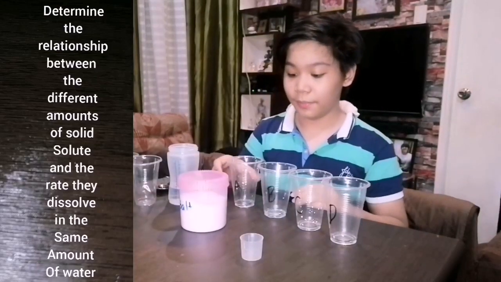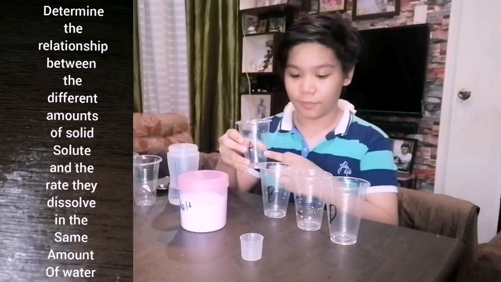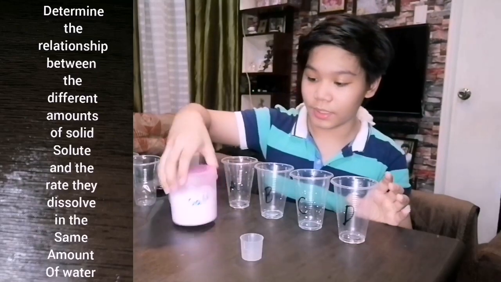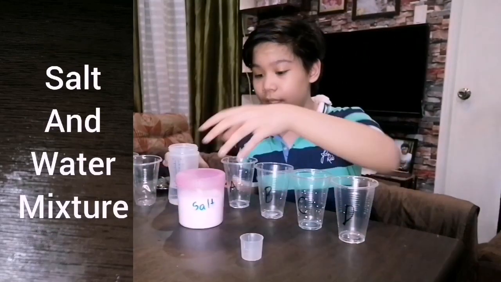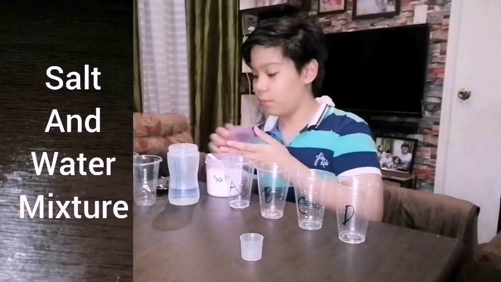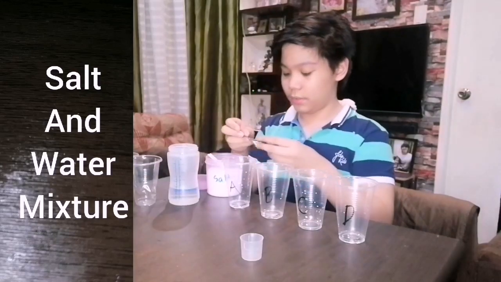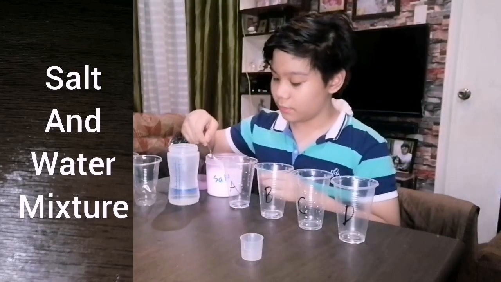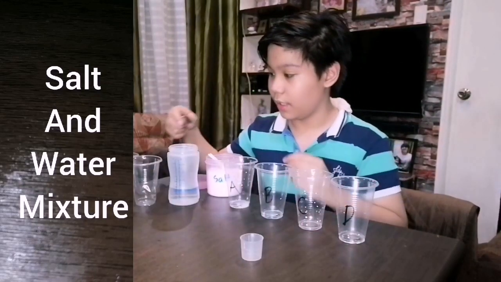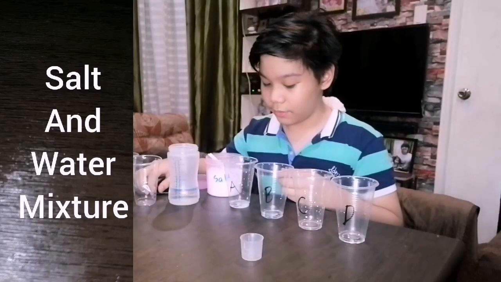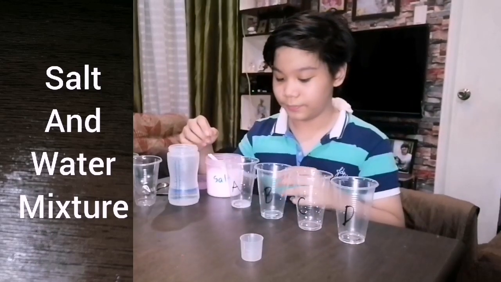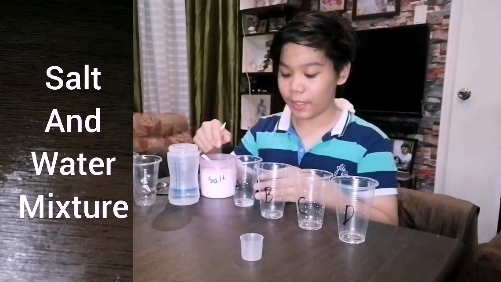First we need to label the beakers. We have A, B, C, and D. The first that we are going to use is the salt. In beaker A, we're going to put half teaspoon of salt. And we're going to check if it will dissolve completely, partially, or not at all. Place 5 ml water in each beaker.